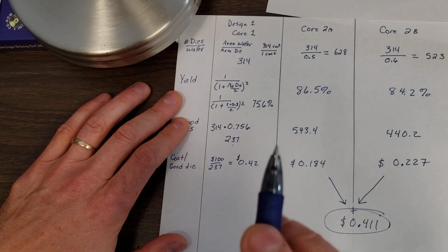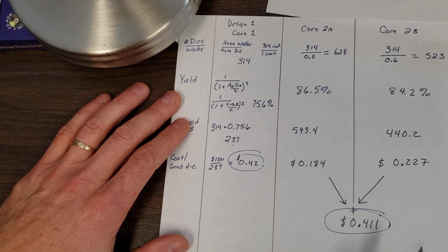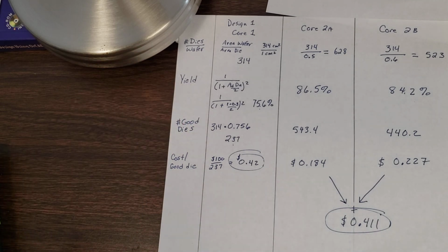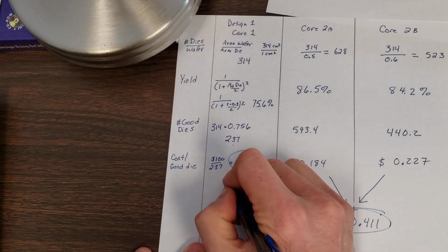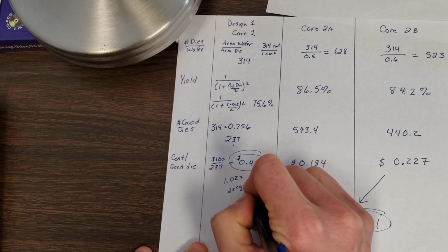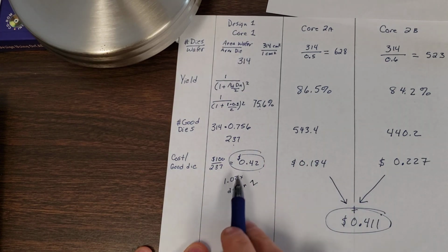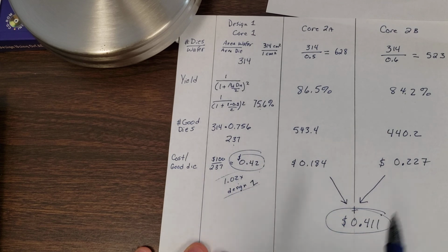So this is the cost for design 2, and this is the cost for design 1, and it turns out that design 2 is just a little bit better. If we wanted to know by how much, we divide 0.42 by 0.411. So design 1 costs about 0.02 times more than design 2. I always hate saying percent, but if you look at the ratio, it is 1.02. So if you want to say 2%, that's close enough. And it turns out then that design 2 is the better deal.